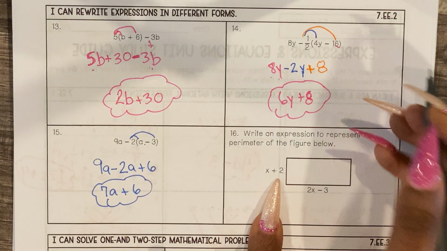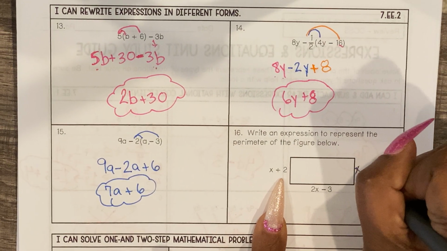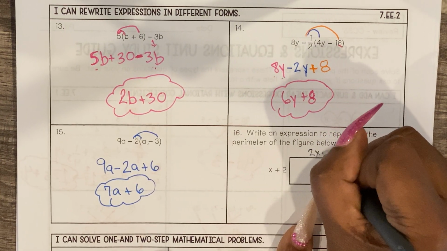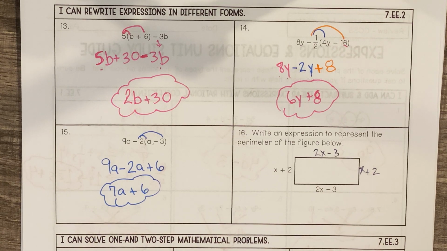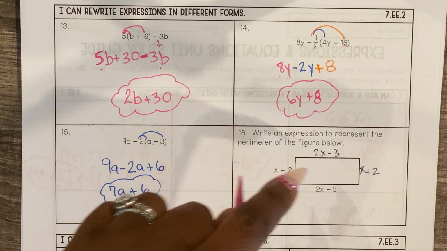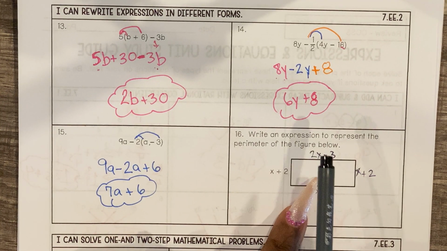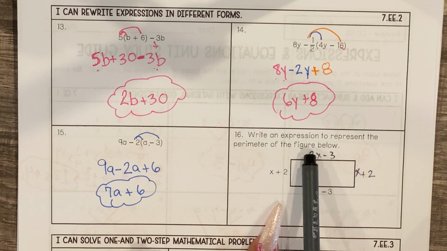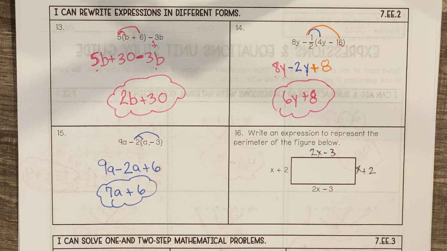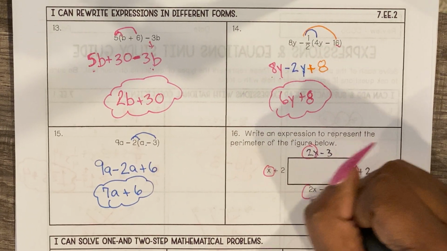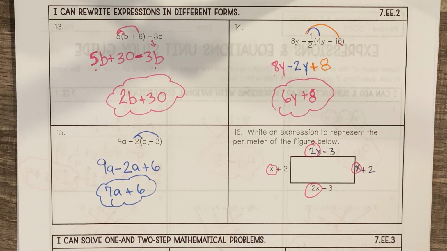So this and this are the same, and this are the same. One way to do this is to add all of the variables that are the same. So let's just do that. I'm just going to make these stand out, and then I'm going to make the other one stand out.